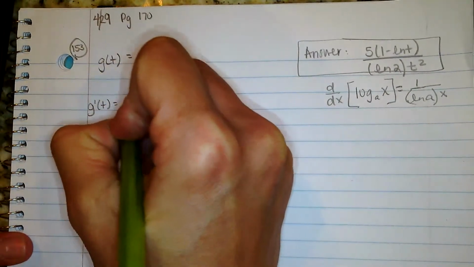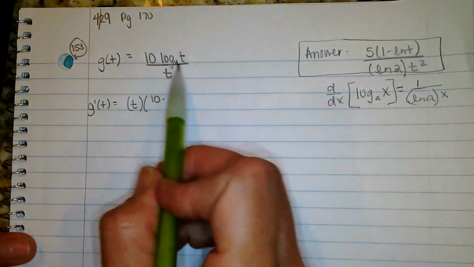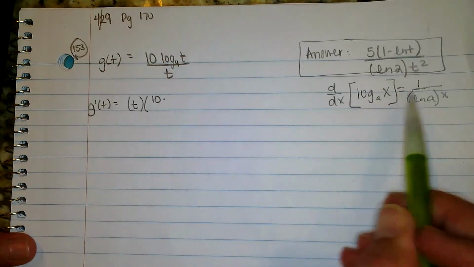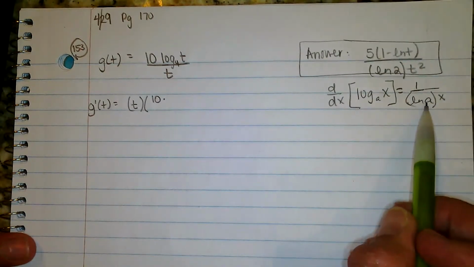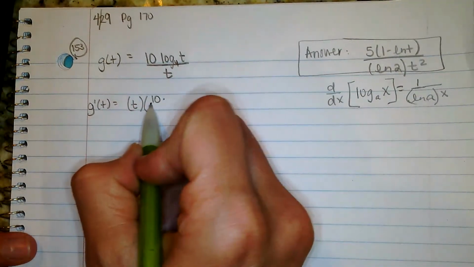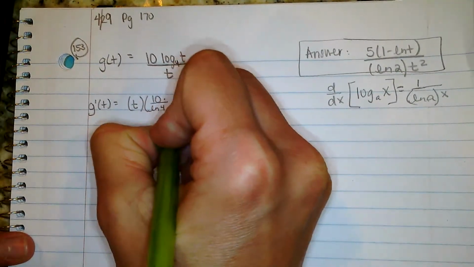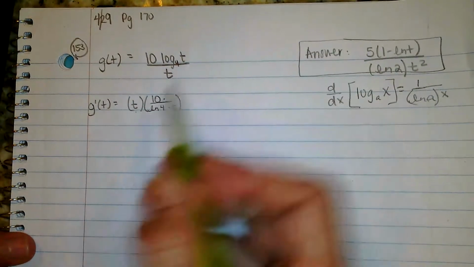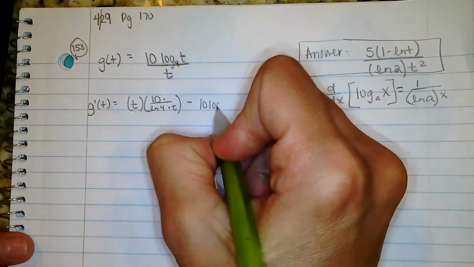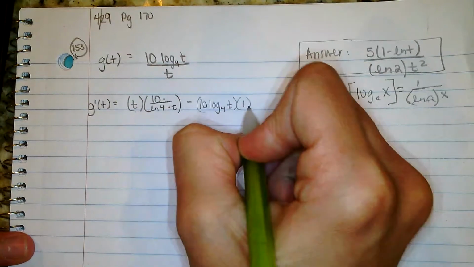So we have our bottom times the derivative of the top. So 10 times the derivative of log base 4 of t. And so I wrote this rule over here. Log base 4 of t would have a derivative of 1 over ln of 4 times t. So the 1 over is going to be kind of the 10 over, because 10 times this, ln of 4 times t. So bottom times derivative of the top minus the top, 10 log base 4 of t, times the derivative of the bottom, which is just 1, all over bottom squared.